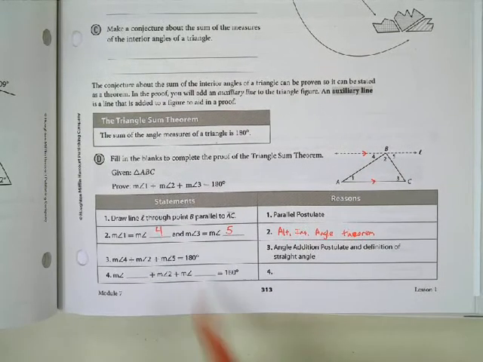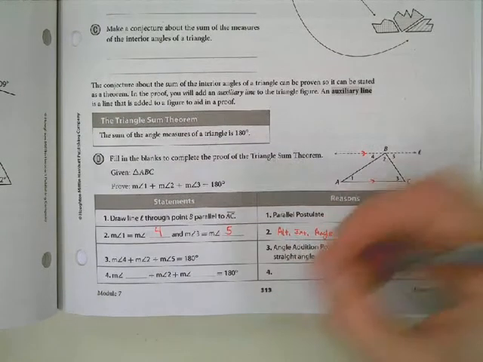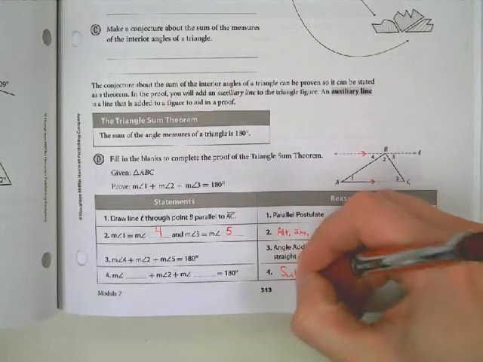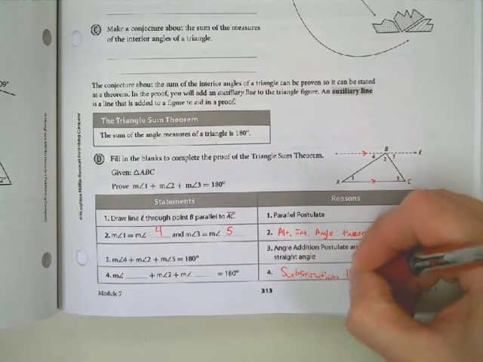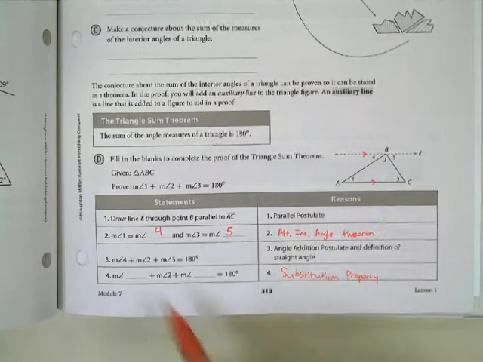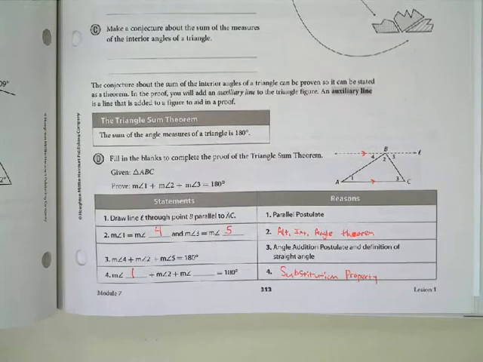So Michael, we're using a substitution, that's our reason. We're going to substitute in here. Michael, can you tell me what we are substituting in? So for angle 4, what did we substitute in here? We substituted angle 1 for angle 4 and angle 3 for angle 5. There you go.